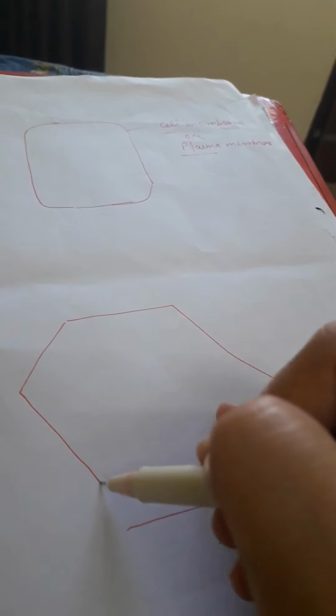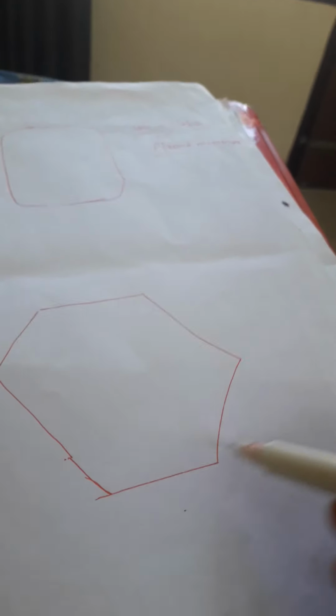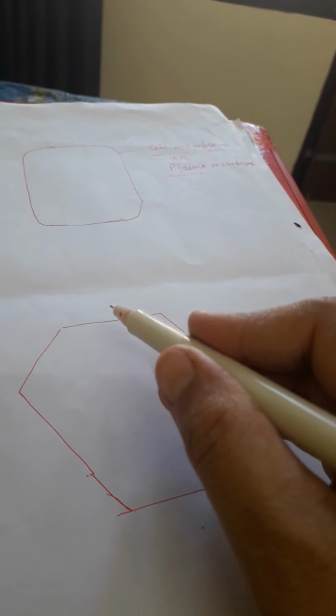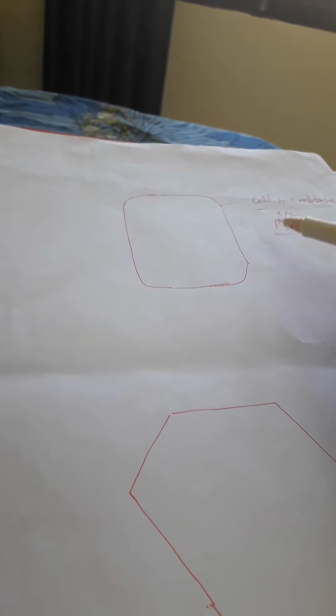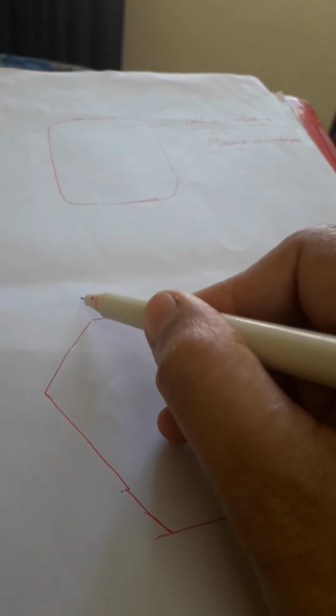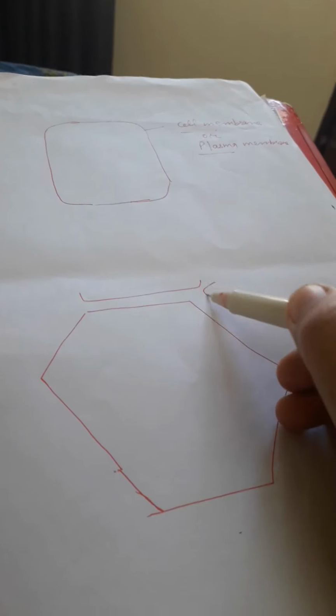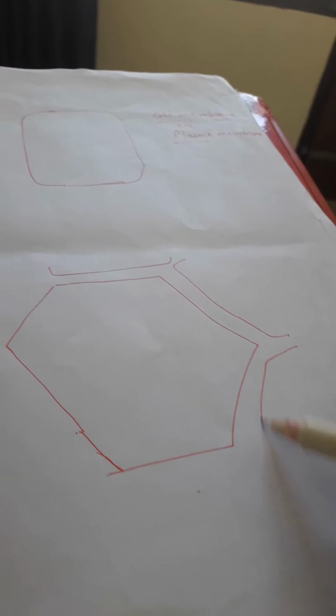Same way, if you see a plant cell, every cell is surrounded with a particular covering, a membrane. This is the cell membrane. In animal cell, there is only cell membrane. But in plant cells, in addition to cell membrane, there is extra cell covering which is called cell wall.